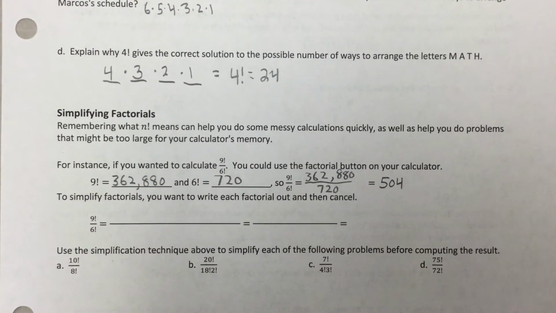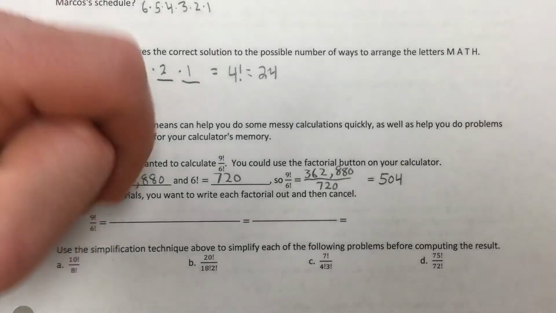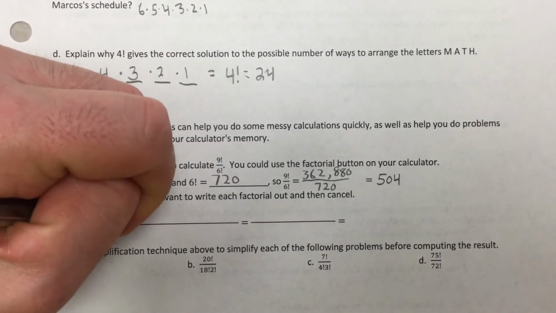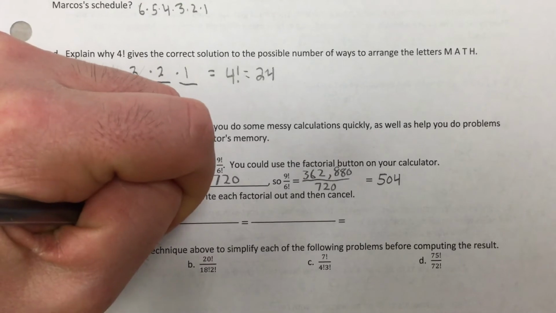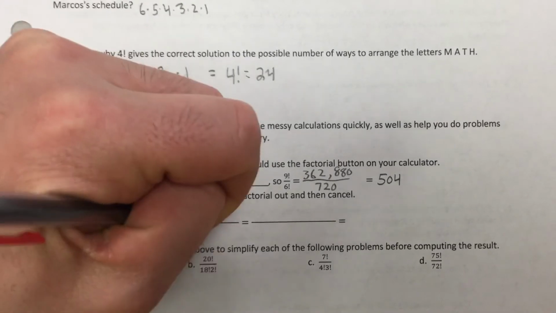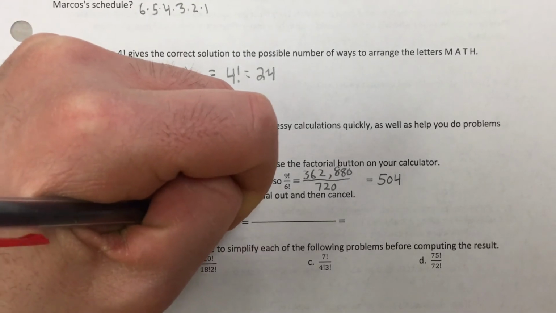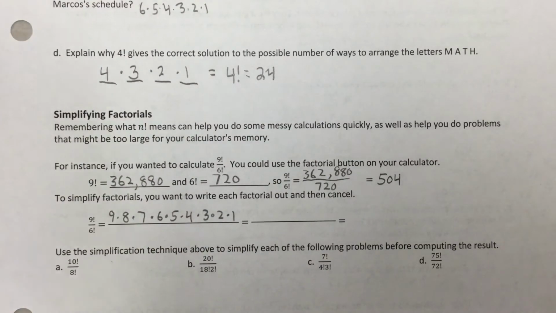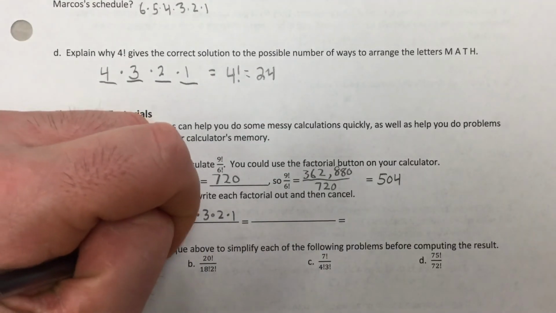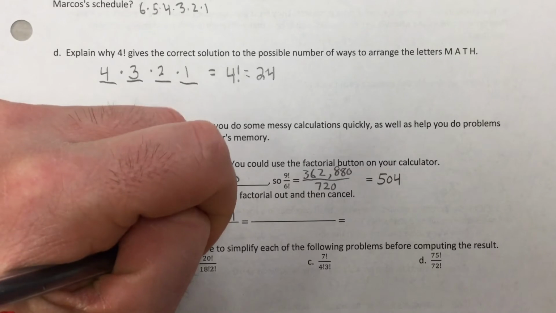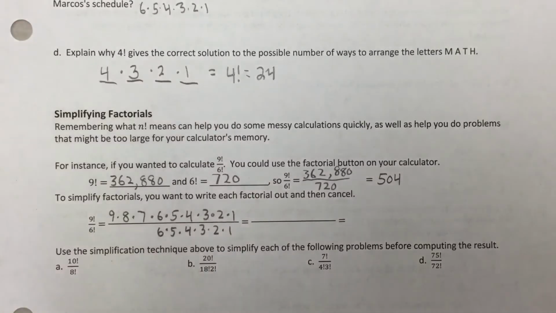But an easier way you can do it, and you can probably do this one without a calculator, is you can write the factorials out and then cancel. So remember, 9 factorial is going to be 9 times 8 times 7 times 6 times 5 times 4 times 3 times 2 times 1. 6 factorial is going to mean 6 times 5 times 4 times 3 times 2 times 1.